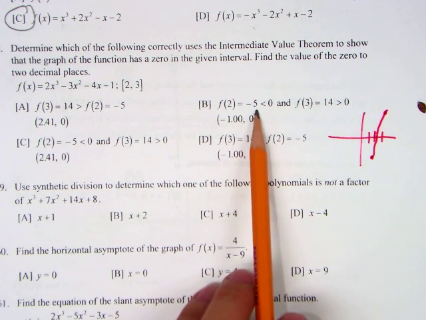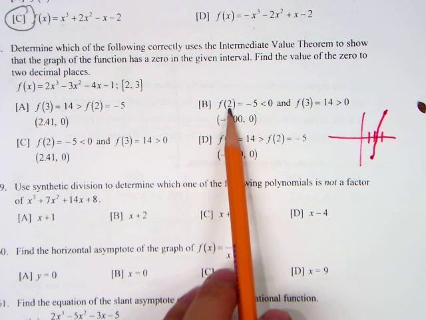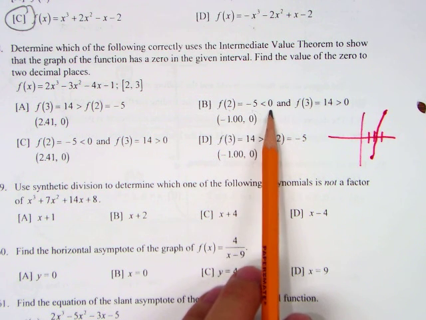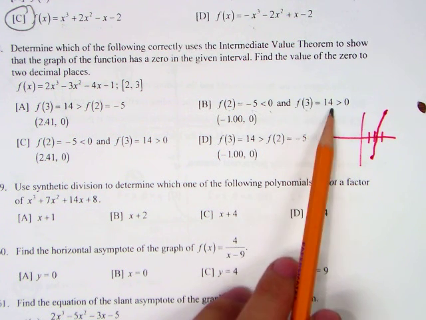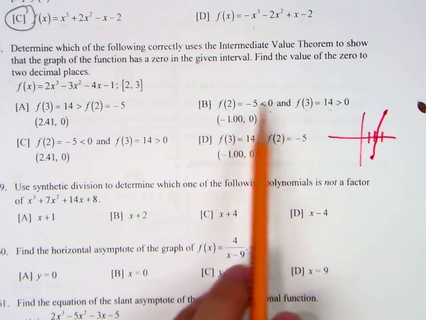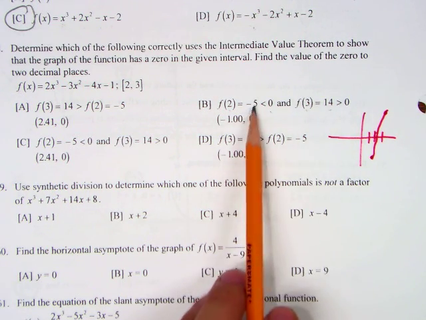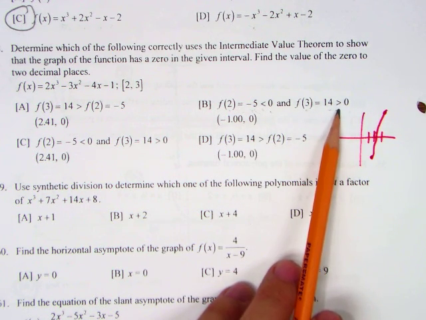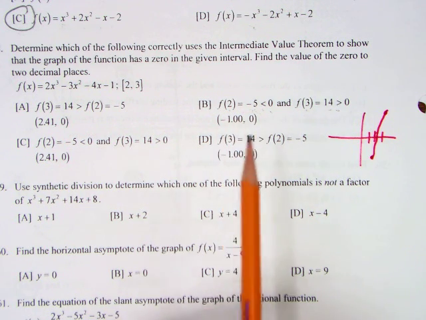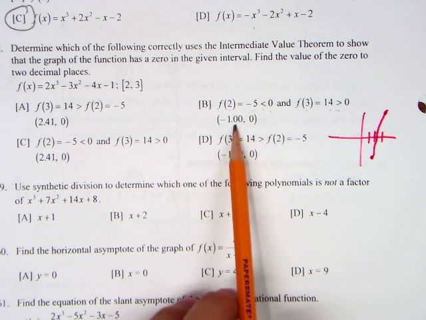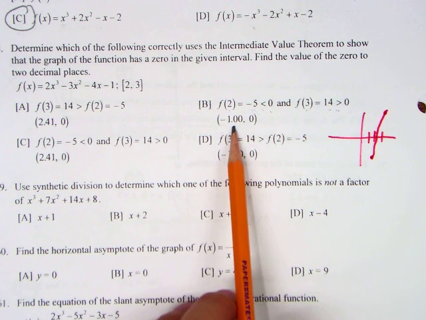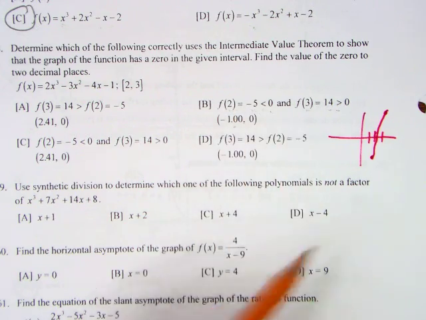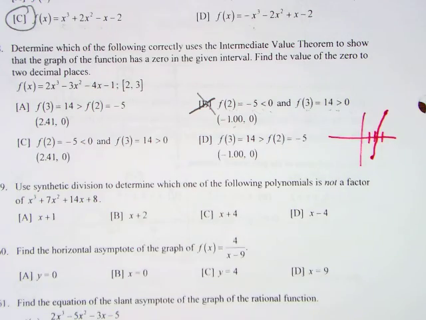So B is telling us that at 2, when x is 2, y is negative 5, which is less than 0. And then when x is 3, y is 14, which is greater than 0. So that's what the intermediate value theorem is telling us. It's saying that if one of them is negative and one of them is positive, then there has to be a value in between those two. Well, what it's saying here is that at negative 1 it's 0, but that's not in between 2 and 3. So we know that's not correct.